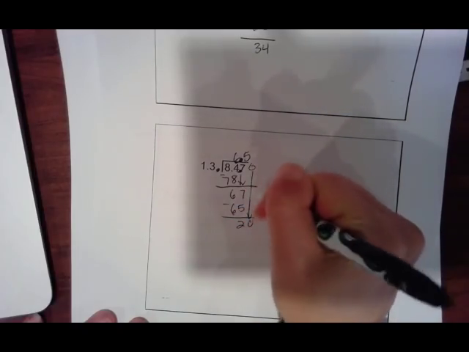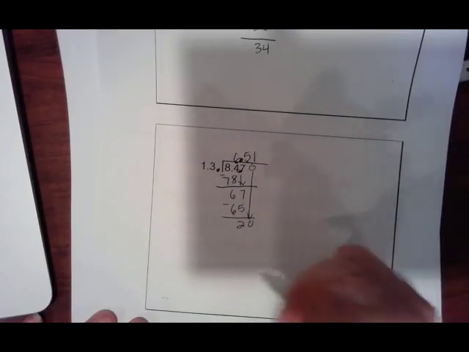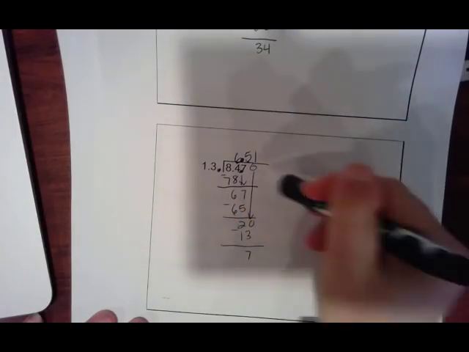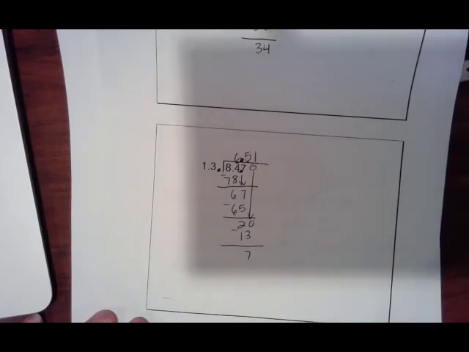Bring it down and bring it on back. Divide. 13 can go into 20 once. 1 times 13 is 13. Subtract, and I get 7. You could keep going, but I'm at my 100th spot, so I'm going to stop at 6 51/100ths.